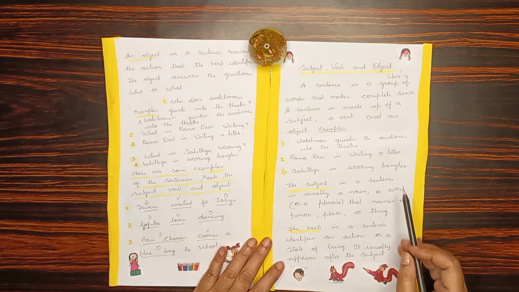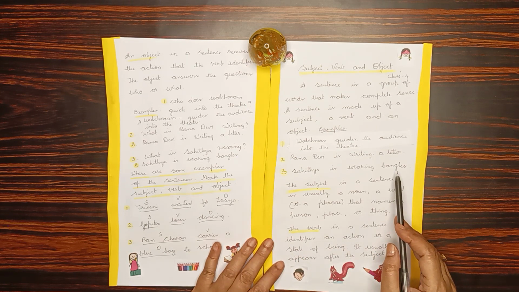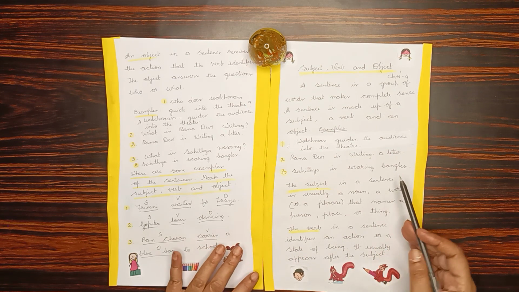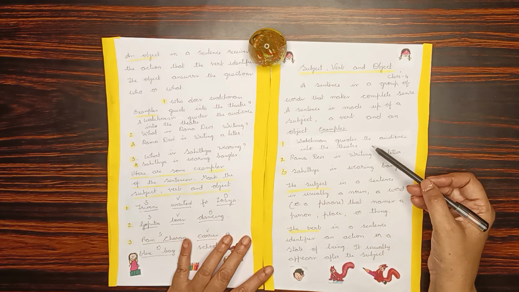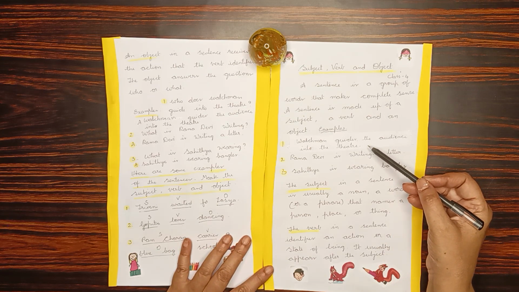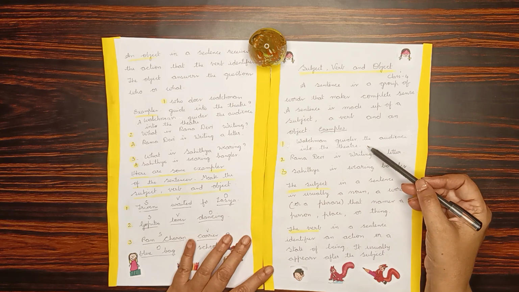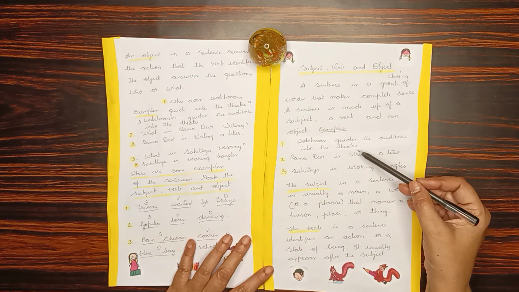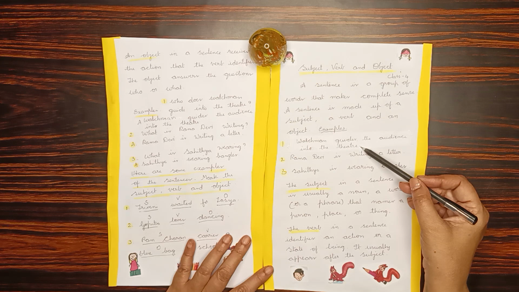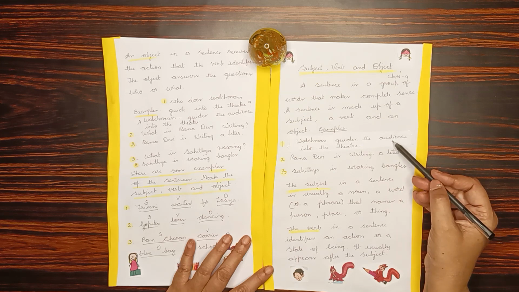Next, the object answers the questions who or what. In the first example, who does watchman guide into the theatre? First question, who does watchman guide into the theatre? Watchman guides the audience into the theatre. Here, the object is answering who.